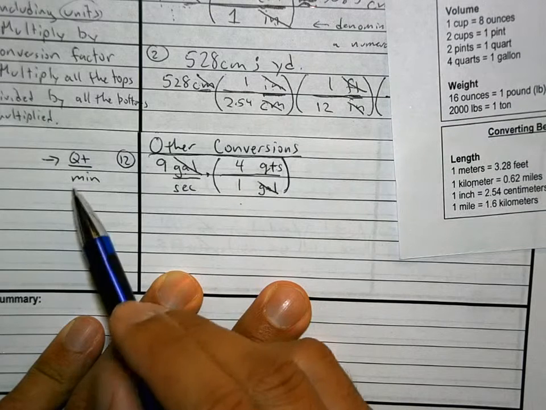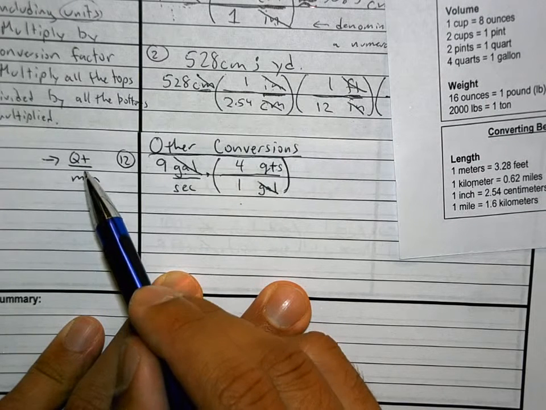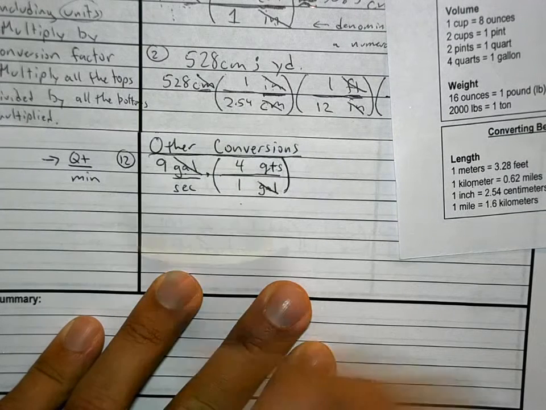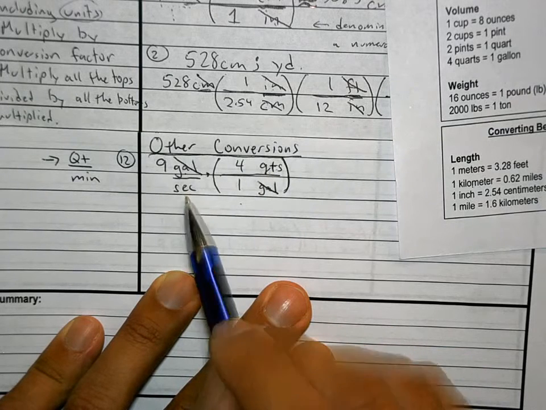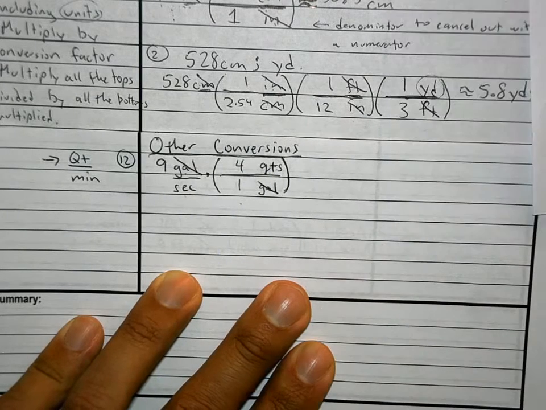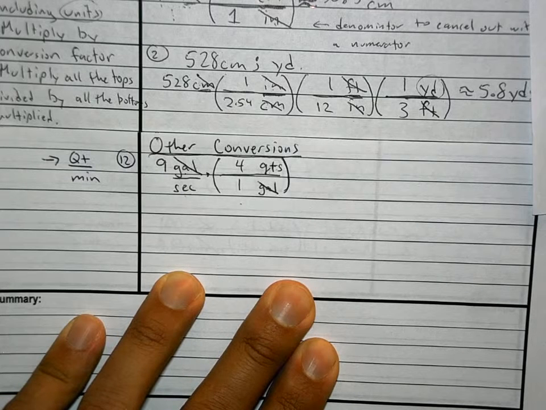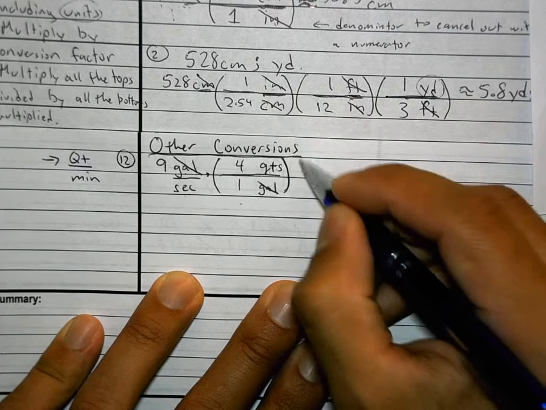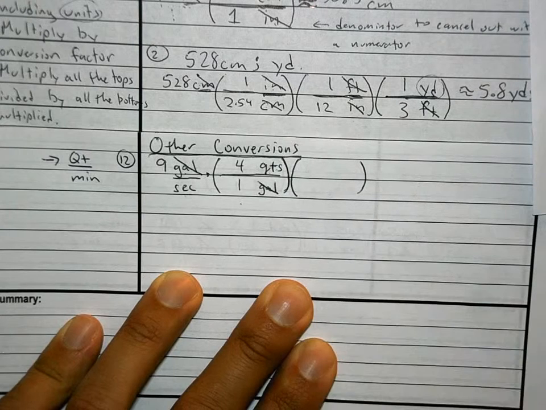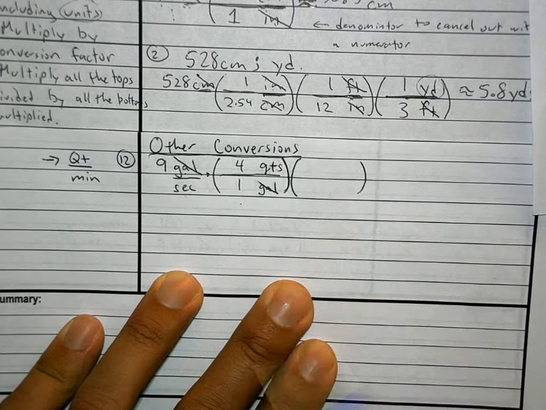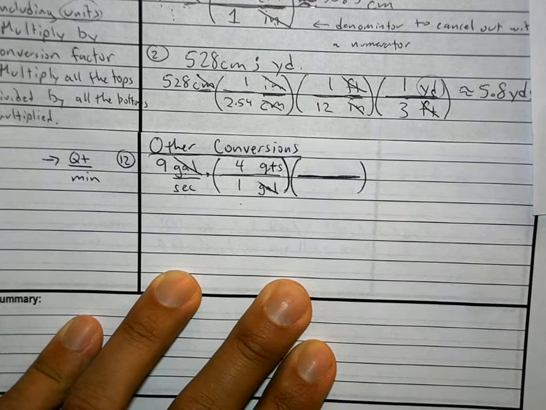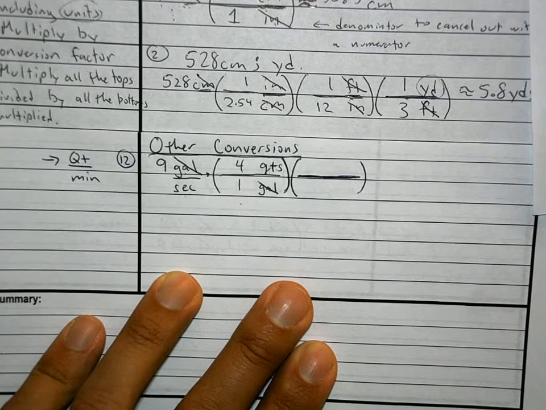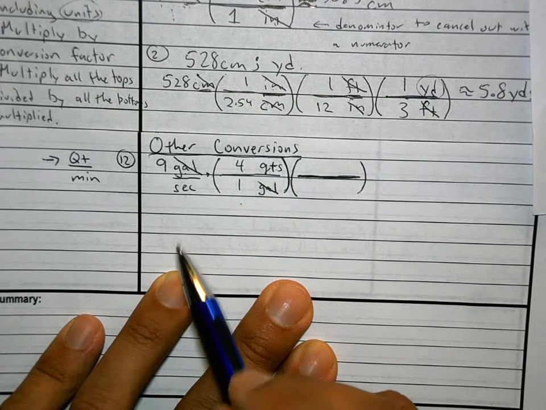What do I want to be in? Quarts per minute. So I have the top that I want, but I need to get rid of seconds. Where do I need to put the seconds to get them to cancel out? We're going to need another conversion factor. So nice big parentheses, because we're going to have numbers and units. Another fraction bar. I want to get rid of what?